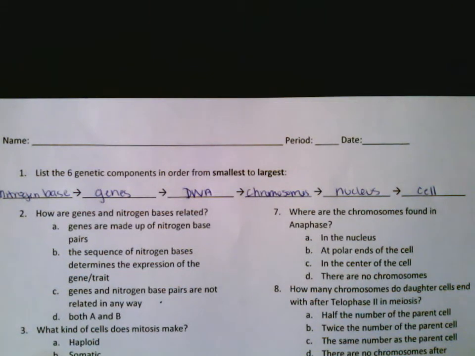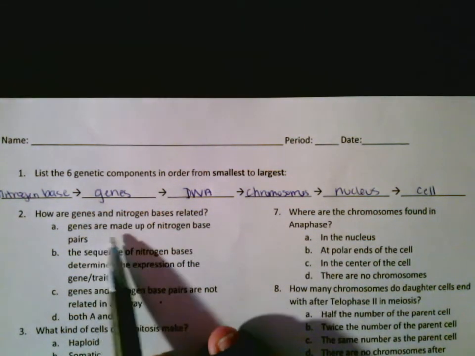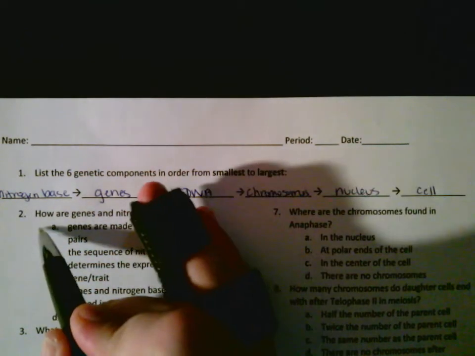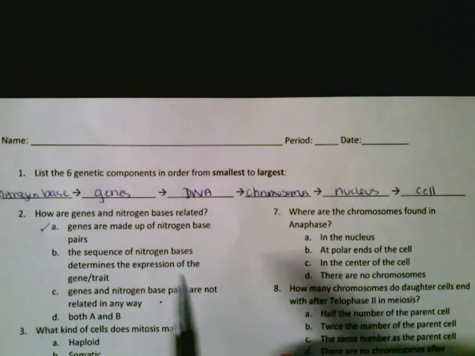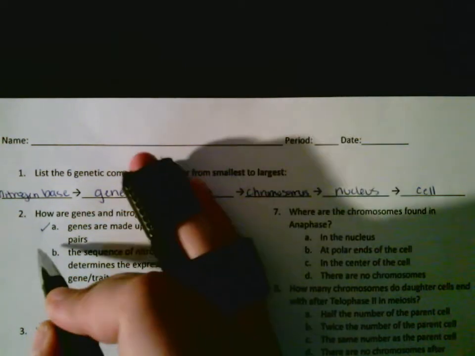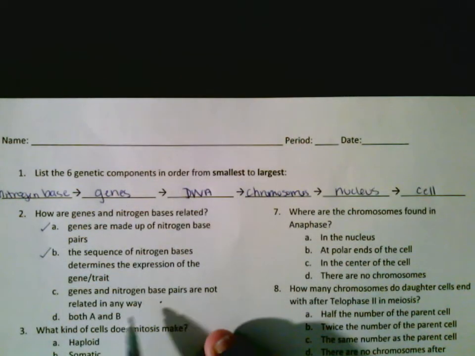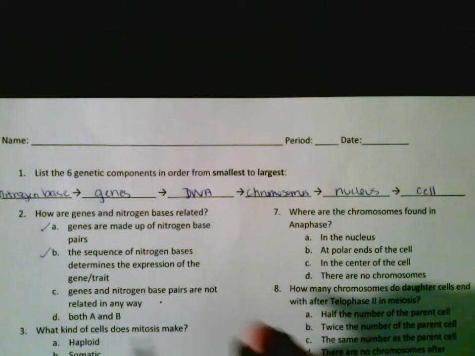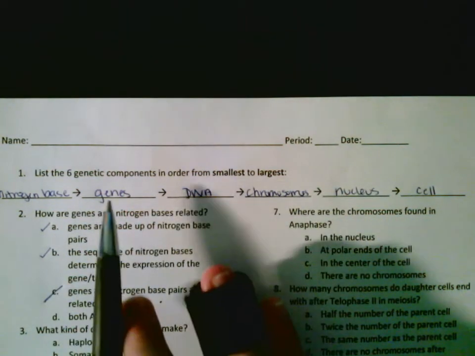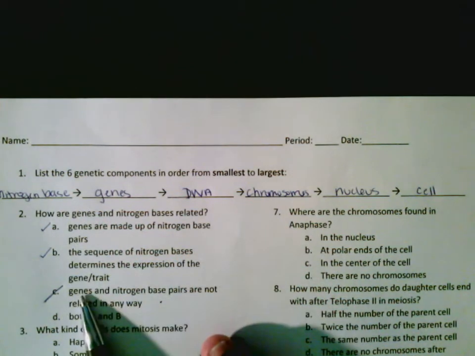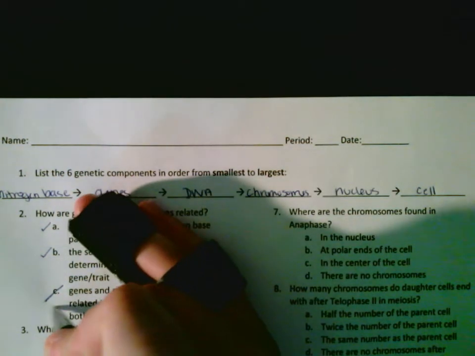So looking at number 2, how are nitrogen bases and genes related? A says genes are made up of nitrogen base pairs. This is true. B says the sequence of nitrogen bases determine the expression of a gene or trait. This is also true. C says genes and nitrogen base pairs are not related in any way, and we know that that's false because if we look up here we see that genes are made up of nitrogen bases. So therefore your answer is D, both A and B.